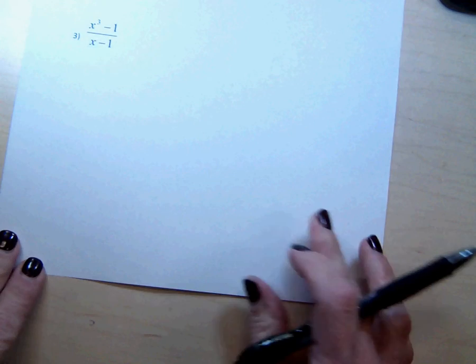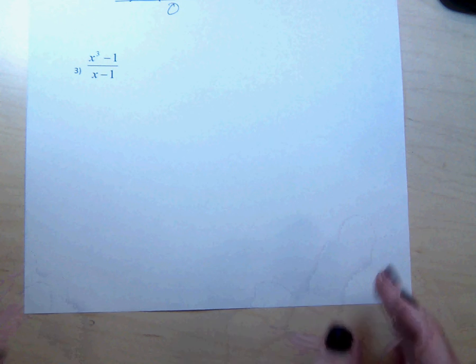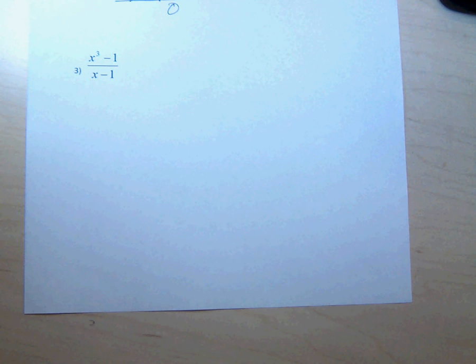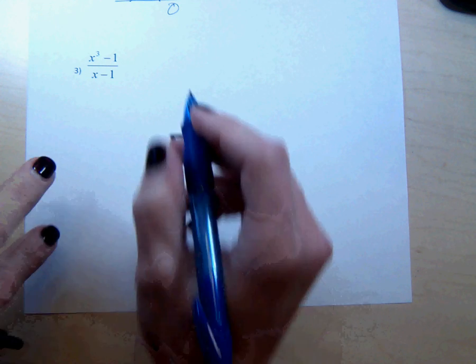All right, let's look at this next one. This next one doesn't have a whole lot of stuff in there, right? X cubed minus 1, and then just x minus 1 in the denominator. Well, in the numerator, we talked earlier about having it in standard form. What I need to do in the numerator is account for all the possible exponents of x that I don't see. So I need to fill in some placeholders.